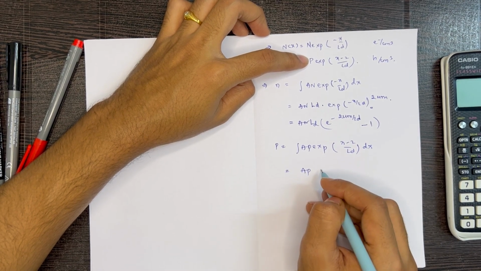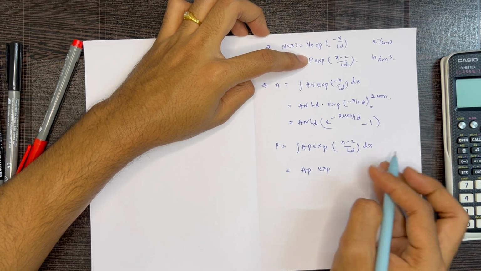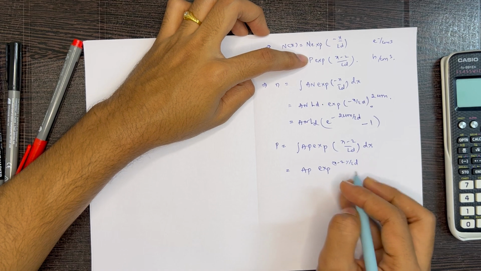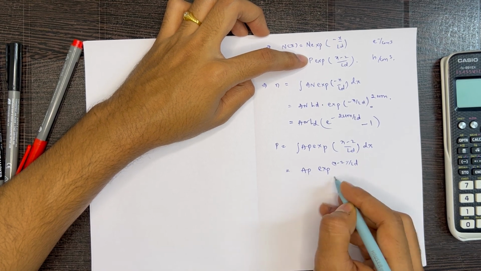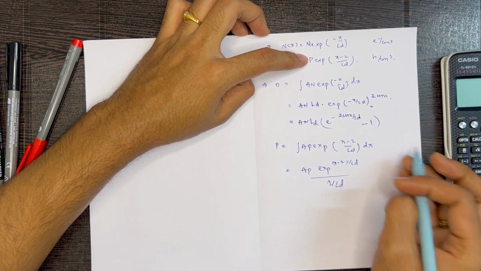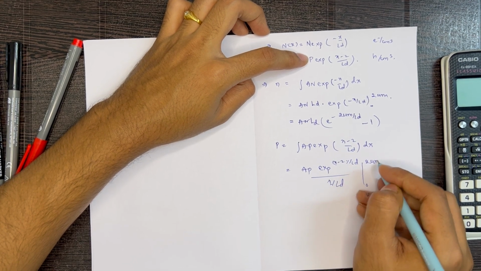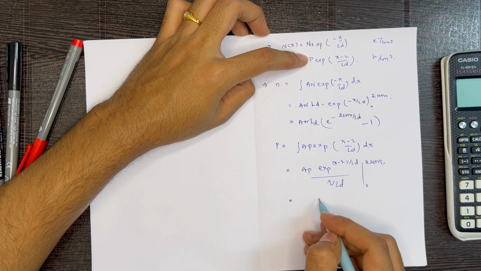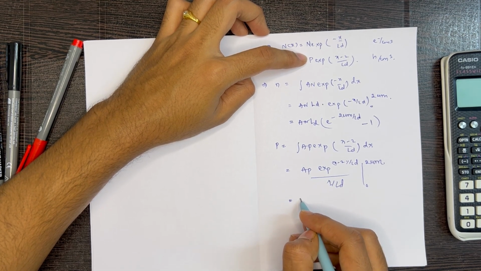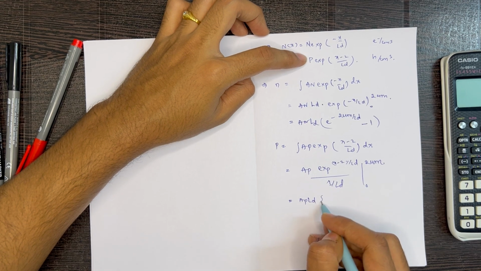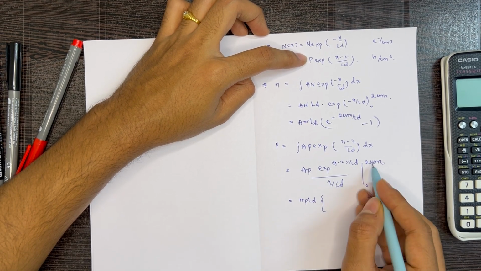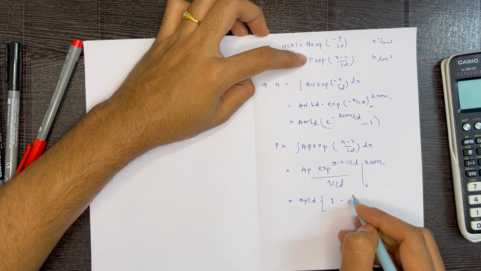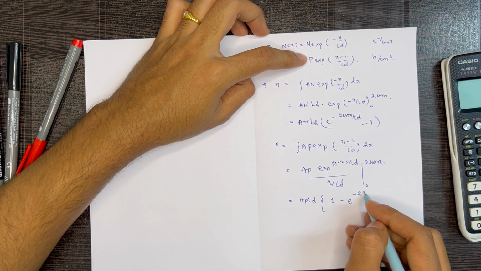A p exponential of x minus 2 by LD, this will be 1 by LD, and limits will be 0 to 2 micrometer. Now A p LD, if you put values you get 0, that means 1 minus e power minus 2 by LD.